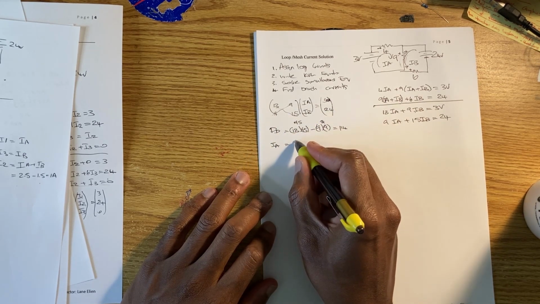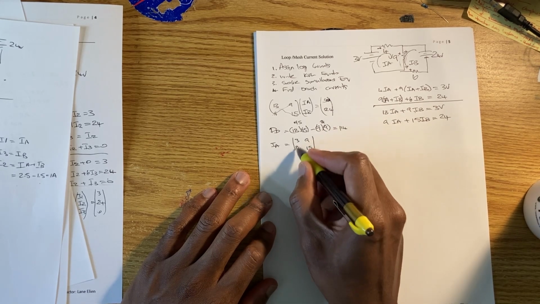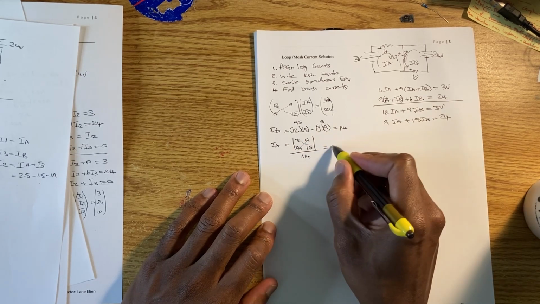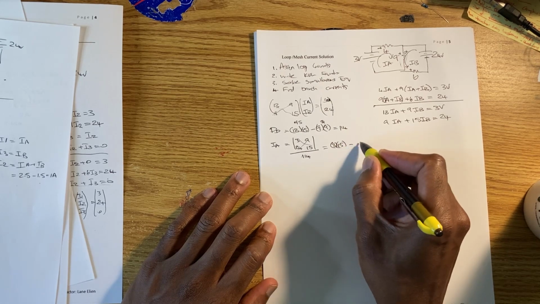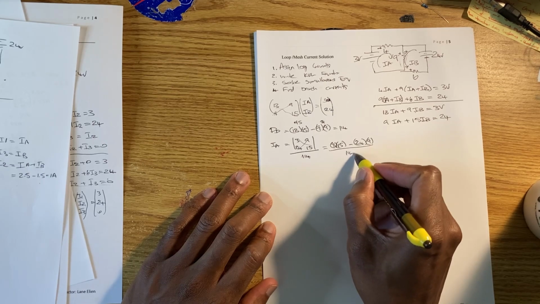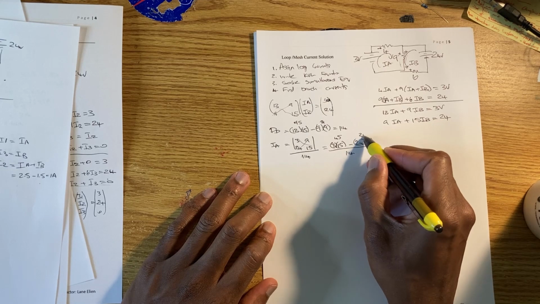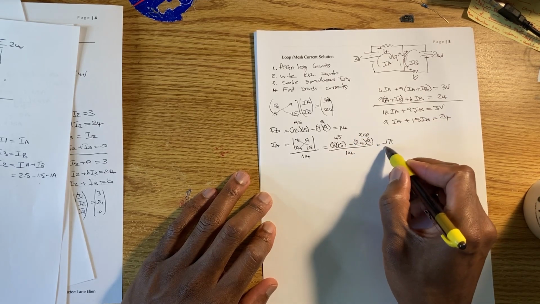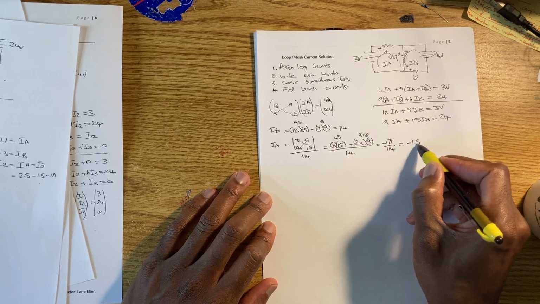So we're going to have 3, 24, 9, 15, divided over the primary determinant, which is 114. Here we're going to have 3 by 15 minus 24 by 9 over 114. So 3 by 15 is 45, 24 by 9 gives us 216, and when we subtract that, we get minus 171. We divide that by 114, and IA is equal to minus 1.5 amperes.